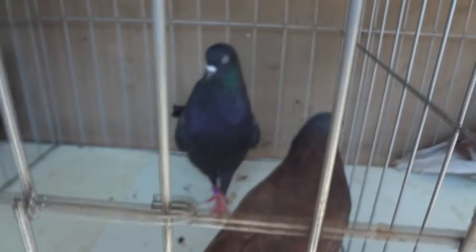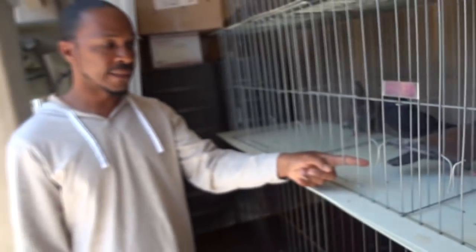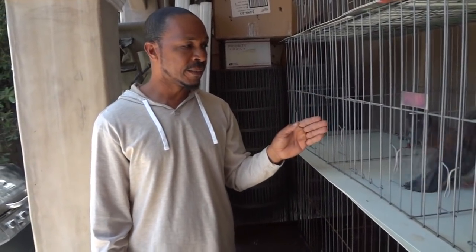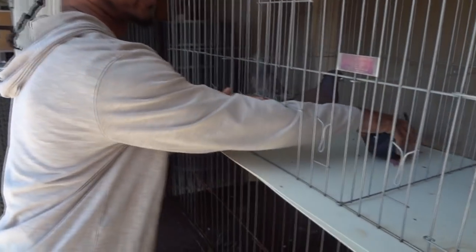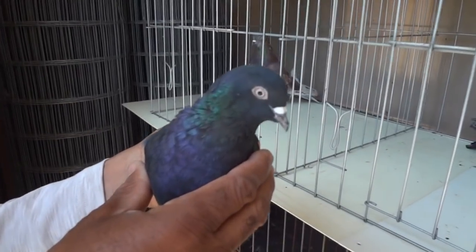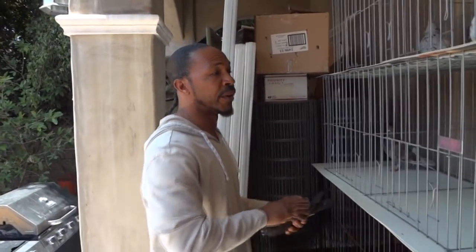I put that bird right there to another blue check, I'll produce indigo checks like this bird. So it carries Andalusian on both sides of its family. There's a brother to it right there, and I've already produced indigos off of this bird. Both parents Andalusians, it came out black, but it actually carries Andalusian or indigo on both sides.